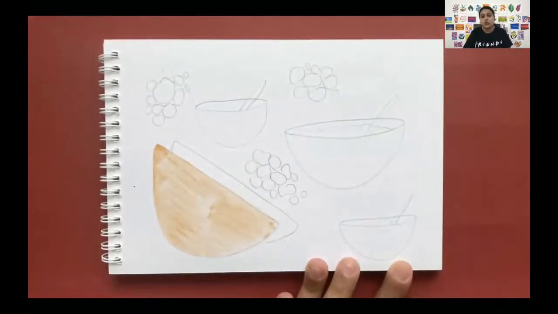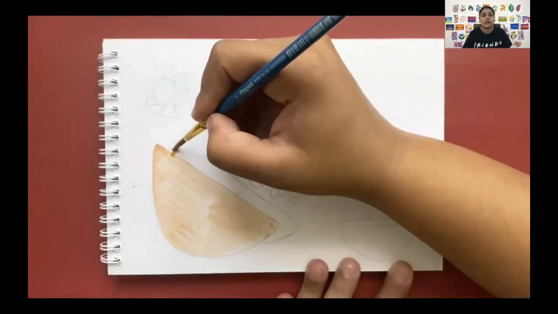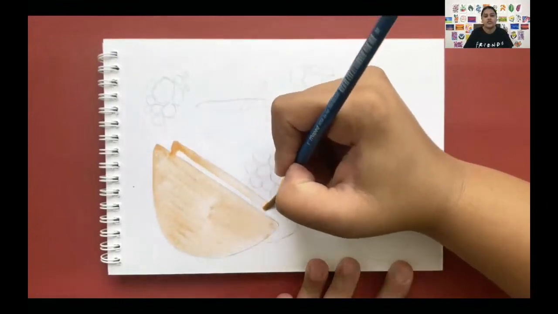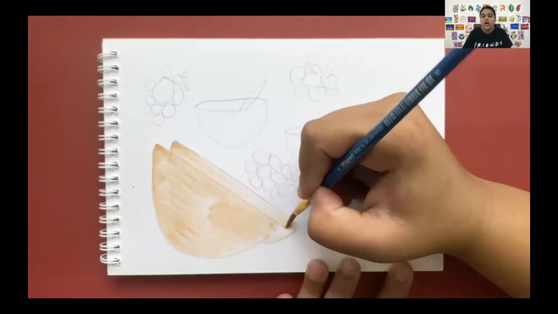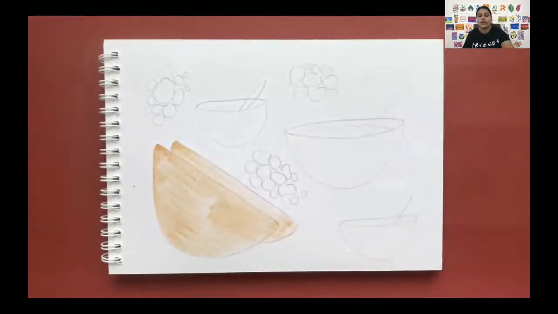Now, as you can see, my roti's brown color is a little lighter. You can achieve that in two ways. One is you can add a lot of water to your color. Automatically, you will end up having a lighter brown. If you do not want to add water, for example, it's acrylic paint and adding water will not dilute it down, then you can add a little bit of white. Automatically, you'll end up getting a beautiful light brown.